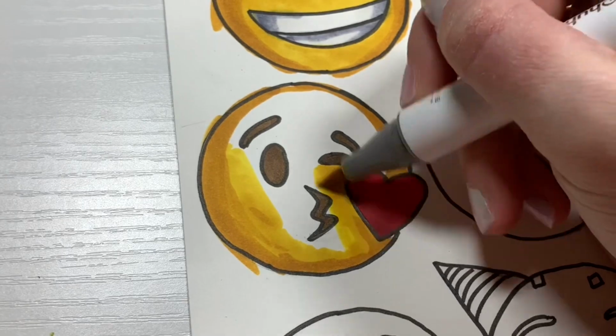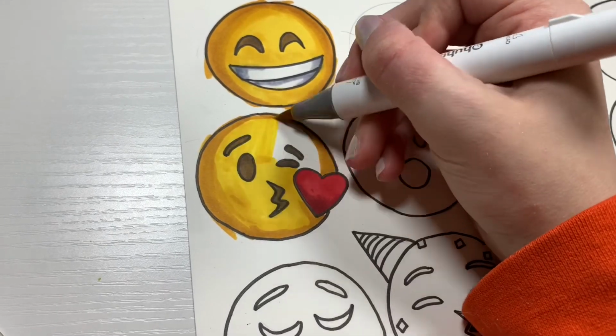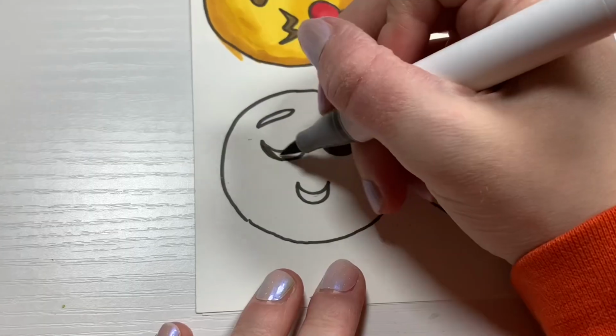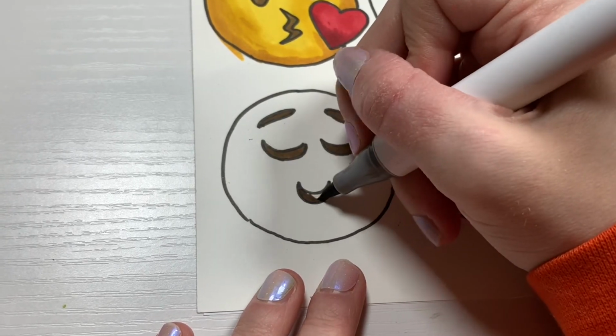Coloring is definitely my favorite. It just makes everything come to life. It makes it all bright and colorful, especially for some of these really fun emojis.